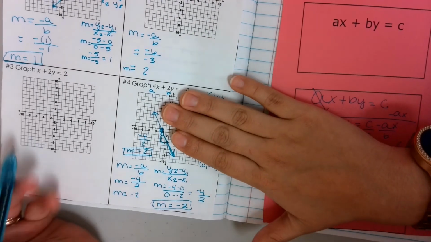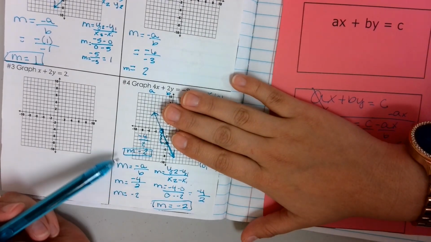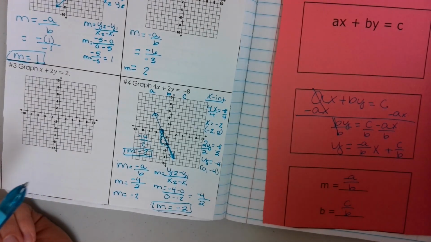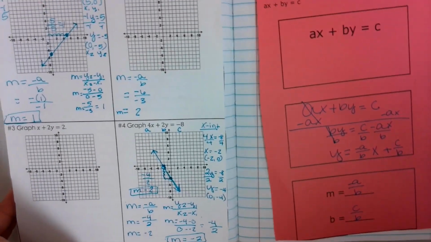So you don't have to graph unless you want to. If a question asks for slope, just find the slope using negative a over b, and it might save you some time. All right, so your notes are on there.